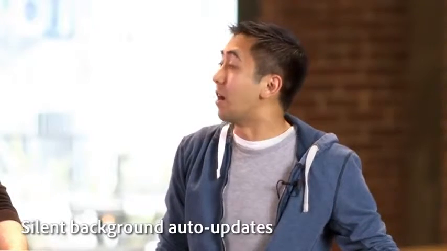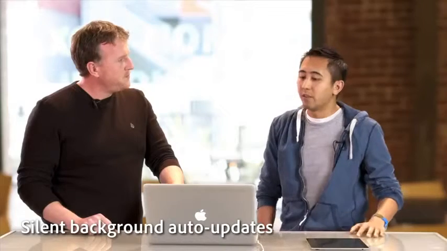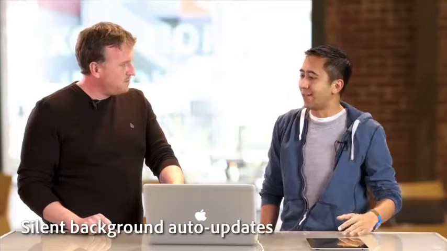So one of the big features that we're excited about in Flash Player 11.2 is silent background updates. And so much in the way what Chrome is doing, and Chrome already includes Flash Player, but Chrome has its silent auto updates. So we're doing the same for Flash Player across all browsers. And so what it means is that your mom doesn't have to worry about clicking an update anymore. She'll always have the latest and greatest version of Flash Player.